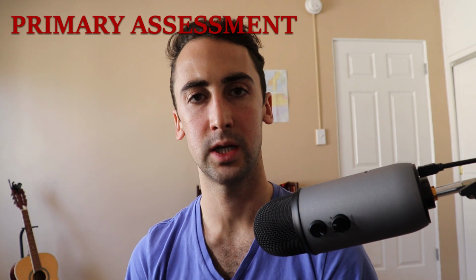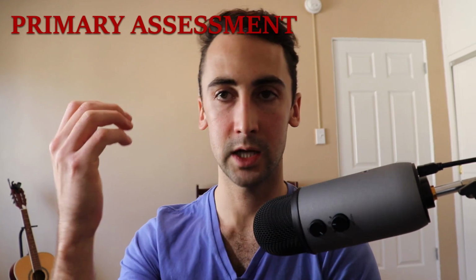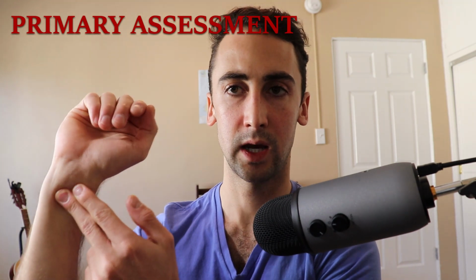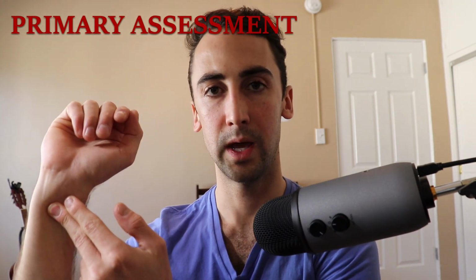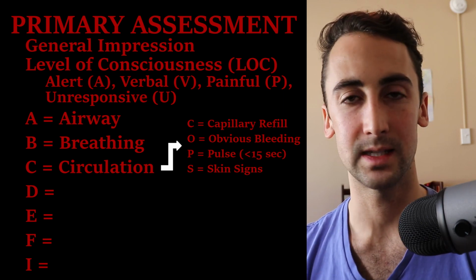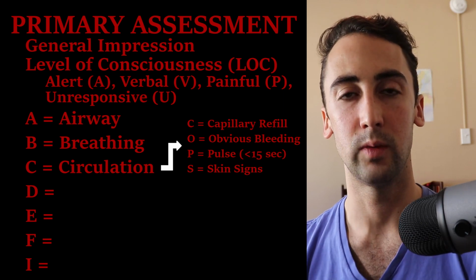Next part in circulation is going to be the P, which is going to be pulse. I check the radial pulse. You're going to notice it on the thumb side. When you tuck it in there, you'll feel a little bit. For this, you just want to check the pulse for no more than about 15 seconds. We're just feeling for any irregularities.